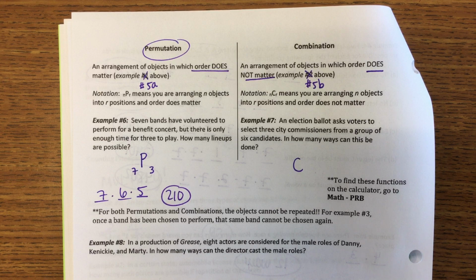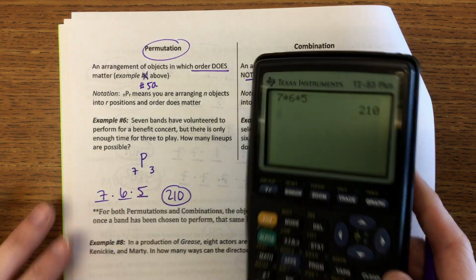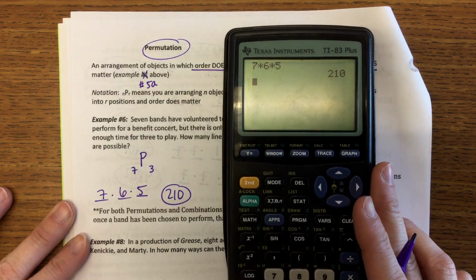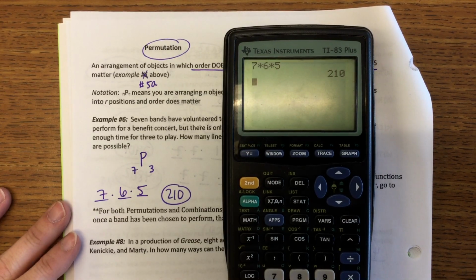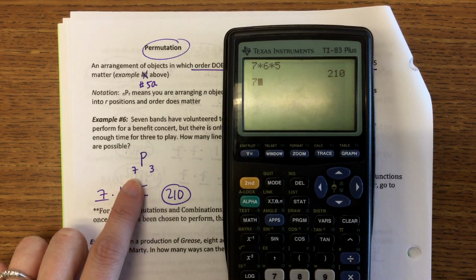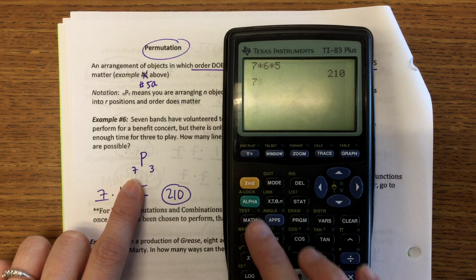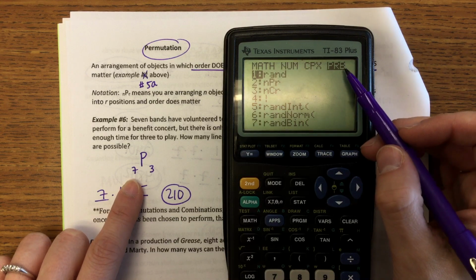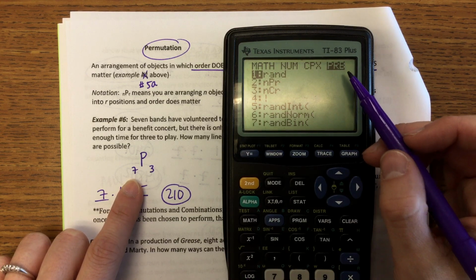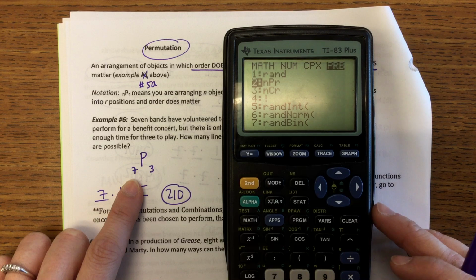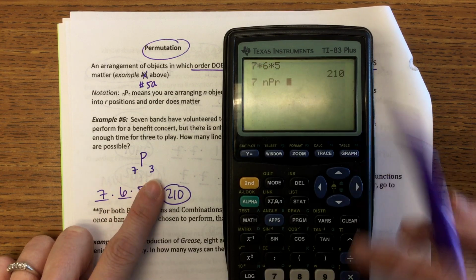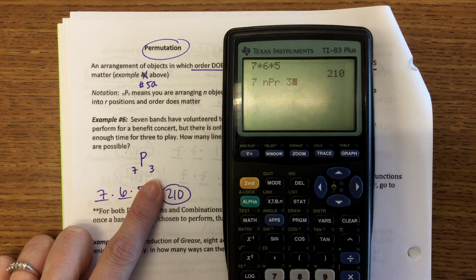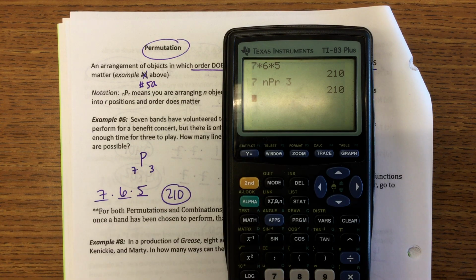Now, would you like to know how to do this on the calculator? Good, because I'm going to show you anyway. Okay, you are going to type in that 7. You're going to go to Math, go over to PRB. What do you think PRB stands for? Probability. You're going to go down to that nPr one, and then you're going to plug in 3 and hit enter. Got 210. We did get 210. Okay.